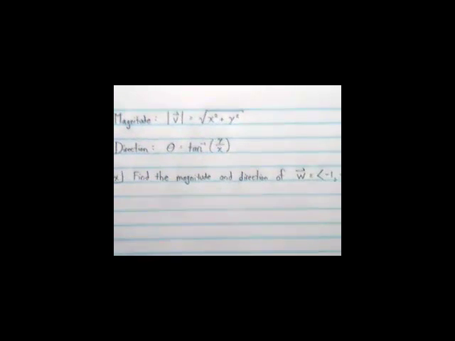Okay, so let's try this out. See if you guys can do it. I'm going to give you a vector, already putting it in component form for you. Or I'm sorry, yeah, it is component form. So it's already in standard position then, okay? And I would like you to take these 2 formulas, tell me the magnitude and direction of this vector. I'm calling it W.